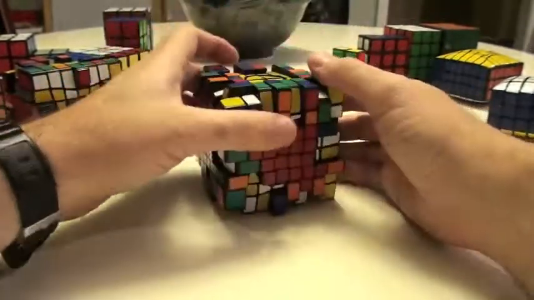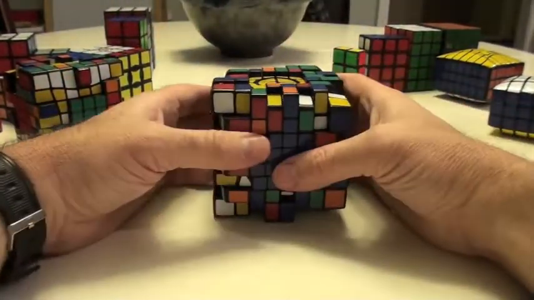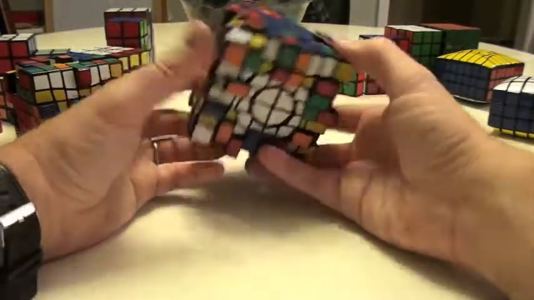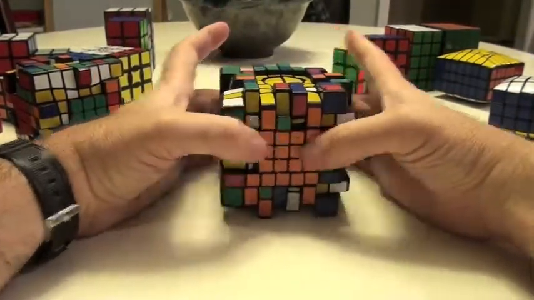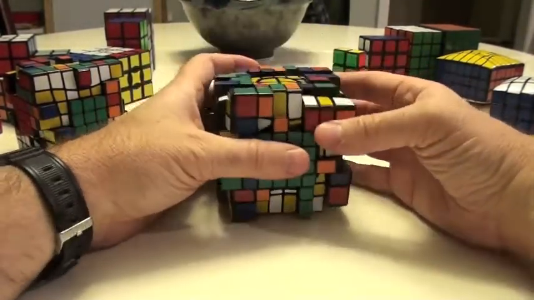So now we have reduced our centers. And that's how you reduce a center of a 6x6. As you can see, we're getting closer and closer to filling this out into here so that we can start freeing up layers.